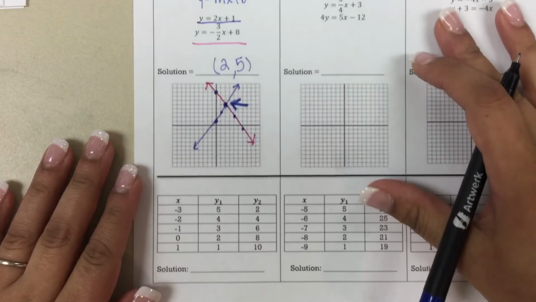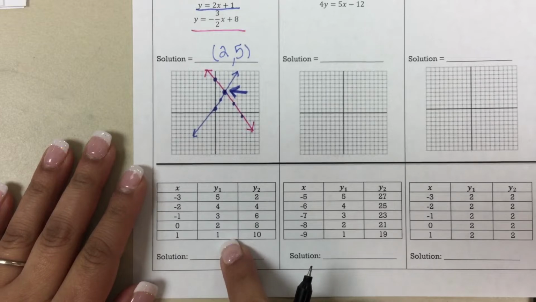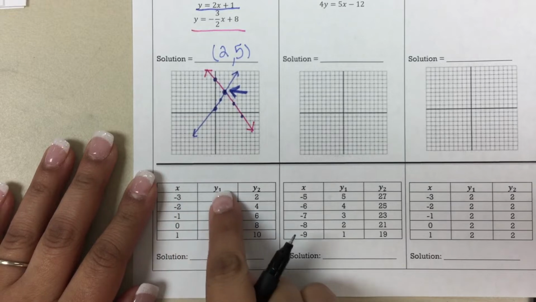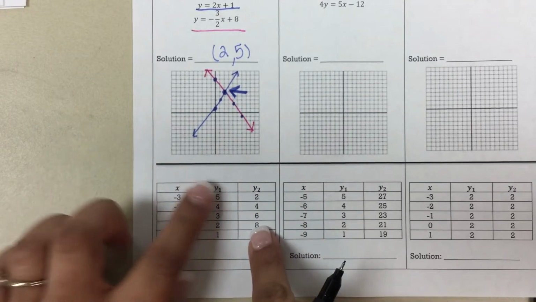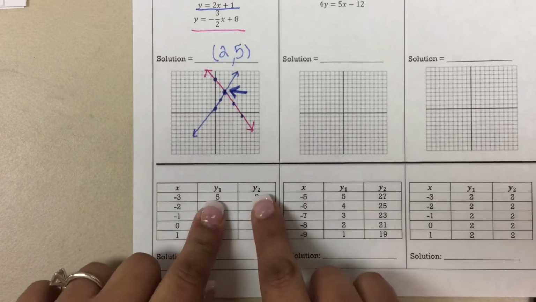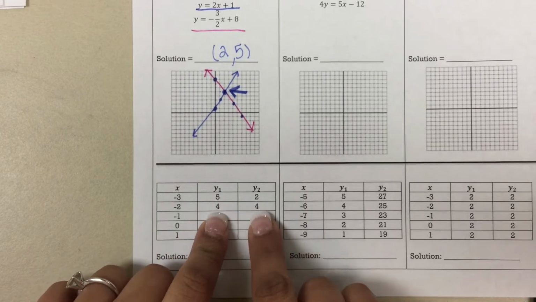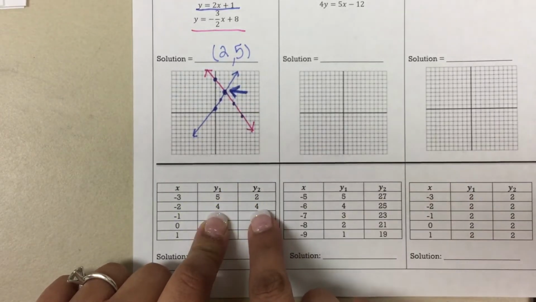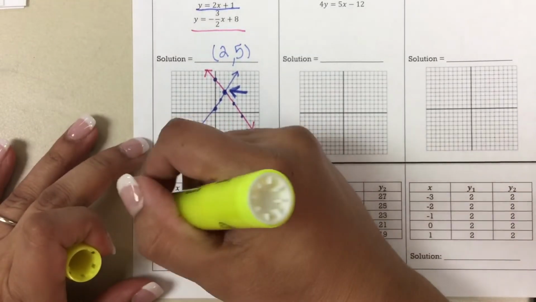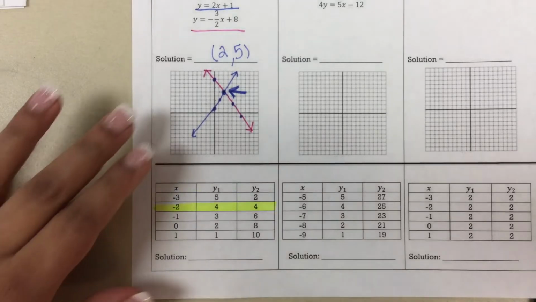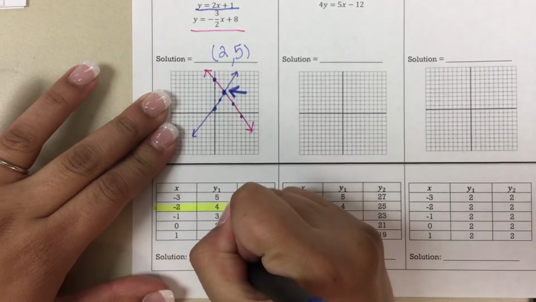Staying on the same mindset, looking at a table, so I'm still looking for one solution. I need to look at my y columns, and if my y columns, remember, if they match and they're exactly the same, then it will be the solution. So 5, 2, those don't match. 4, 4, oh yeah, those match. So if they match, that would be the same thing as the point of intersection. So I'm going to highlight it. And my solution is at -2, 4.